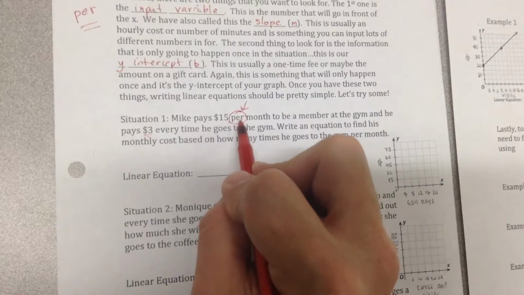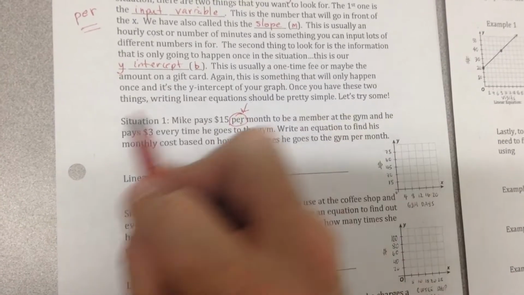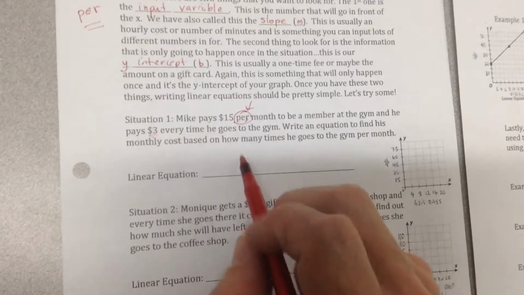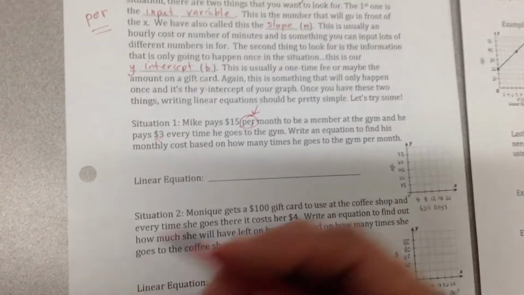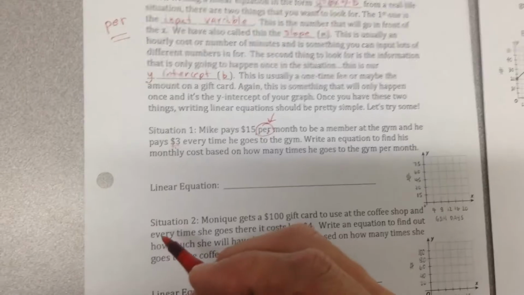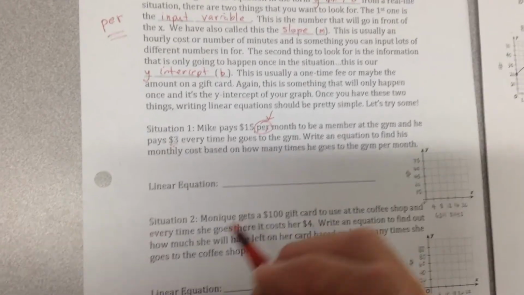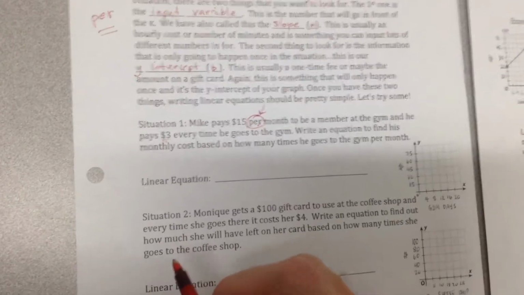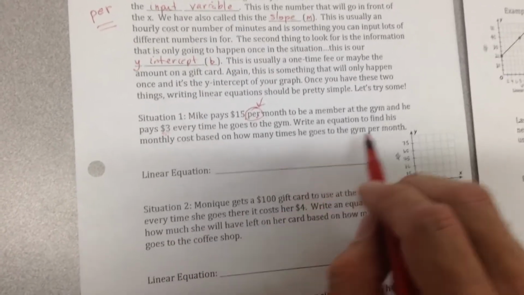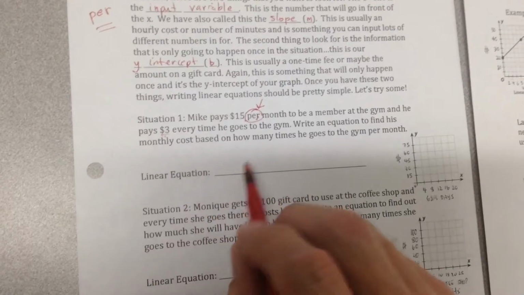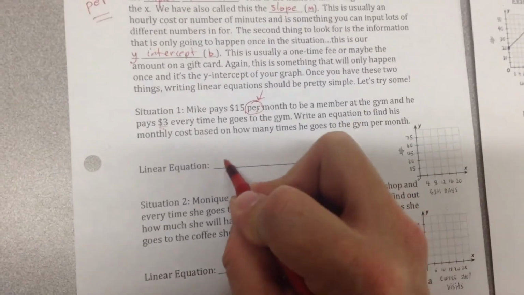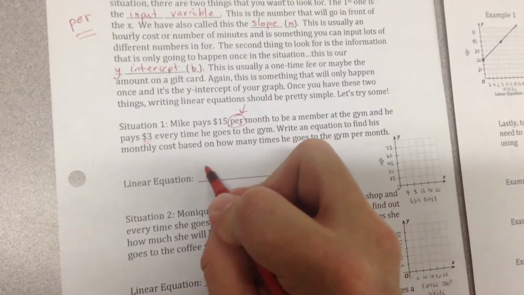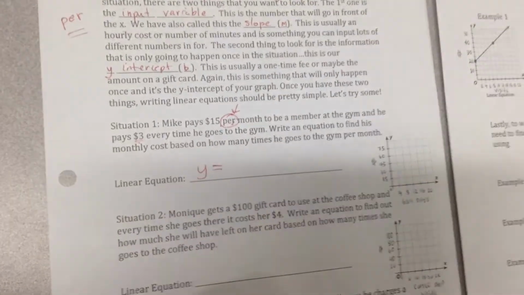So sometimes you see that per word, you got to make sure you're reading it all, because just because it says per here does not mean that's the slope. So you got to also understand the situation. Sometimes that takes just reading the question more than once or twice. Sometimes you got to three read it, is what I say. Read it, reread it, read it if you got to. Okay, so we're going to write an equation to find his monthly cost based on how many times he goes to the gym. And again, we're going to write it in this form, y equals mx plus or minus b. So it's always going to start like this, y equals.